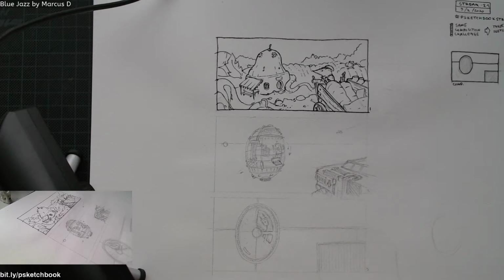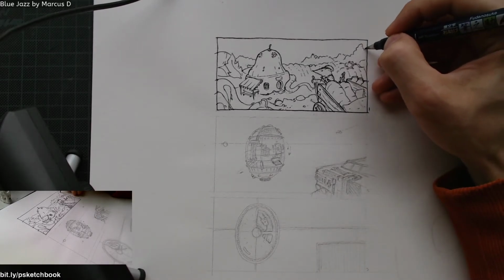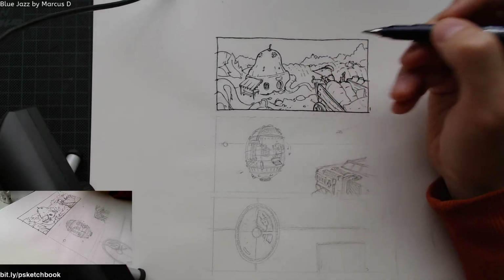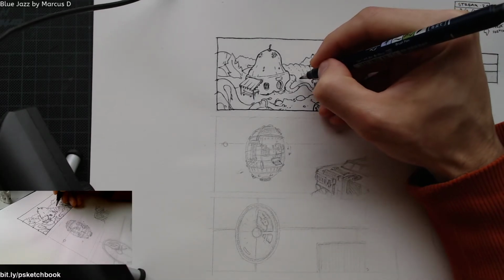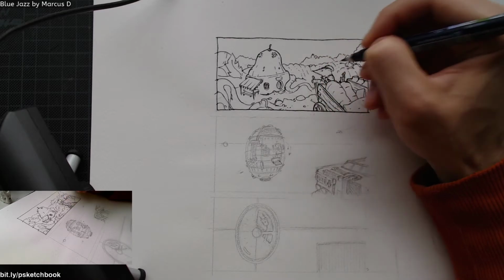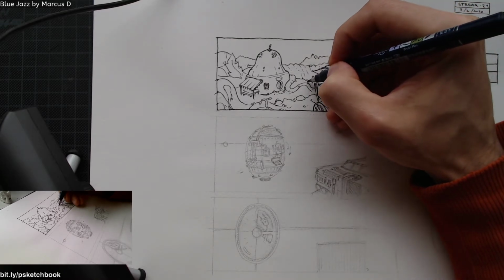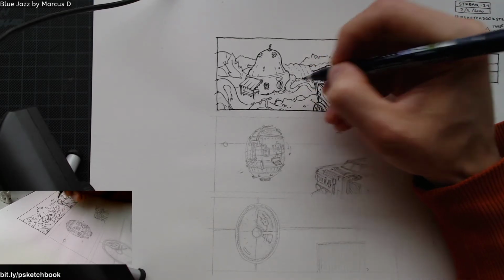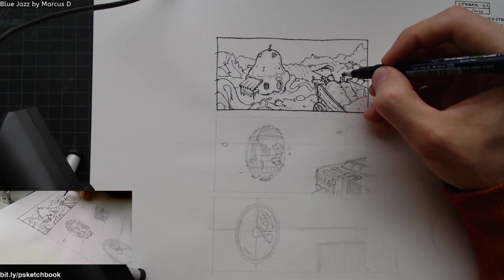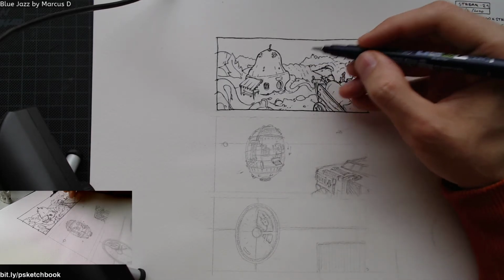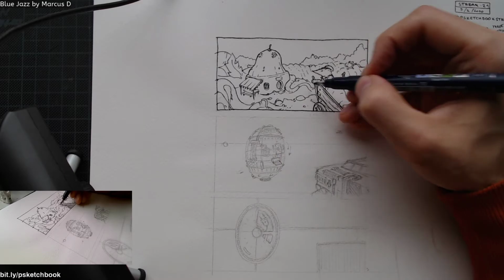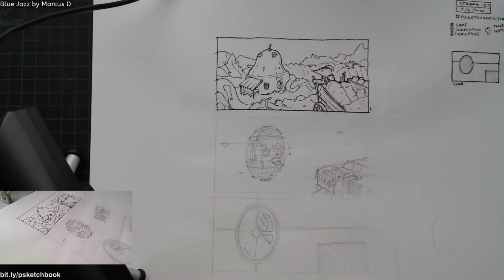Okay, something like that. Yeah, and the forest goes that way. You know, maybe these are hills. That's what I wanted to show.